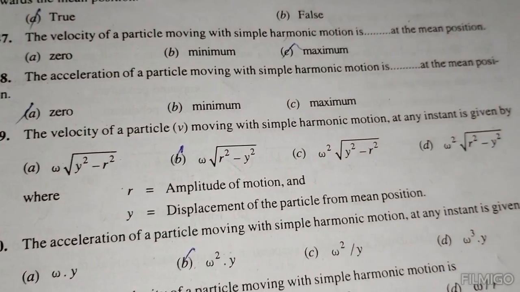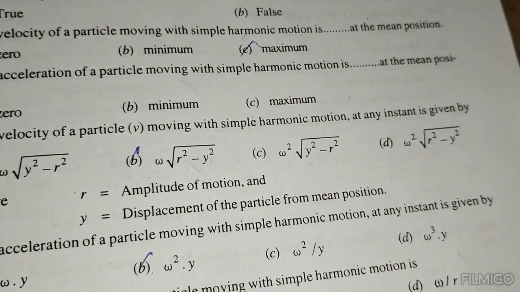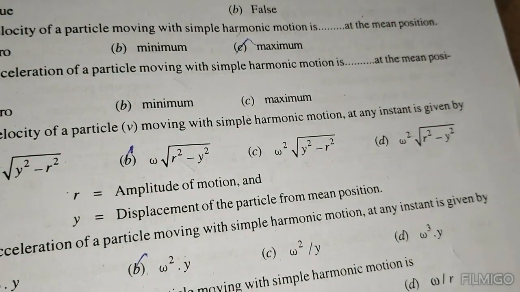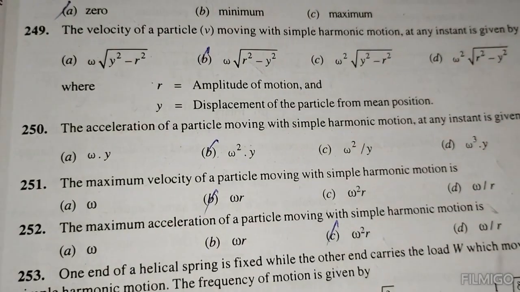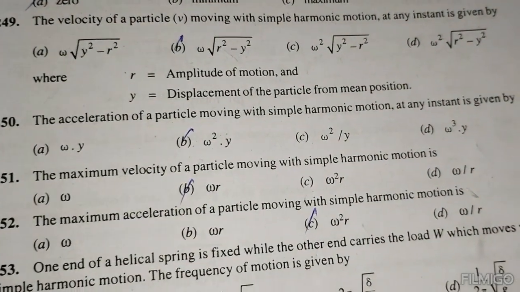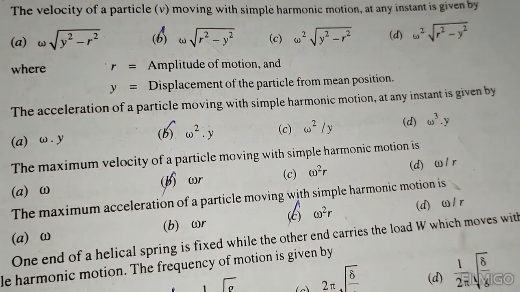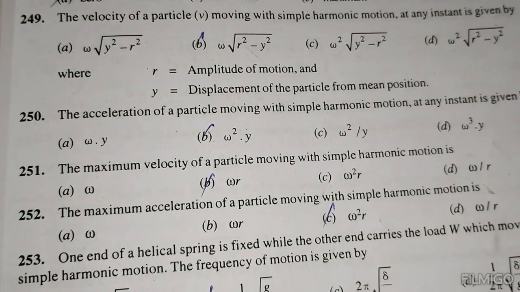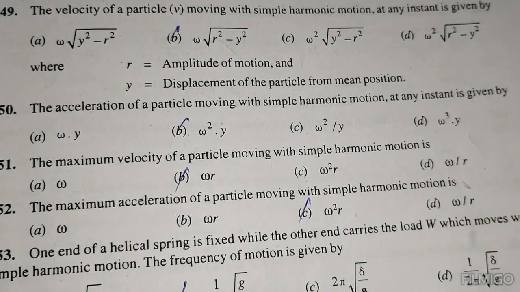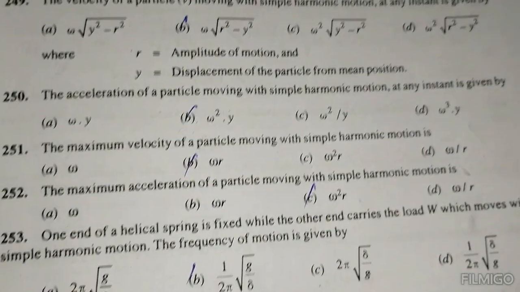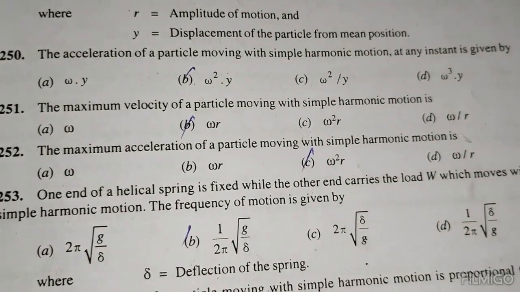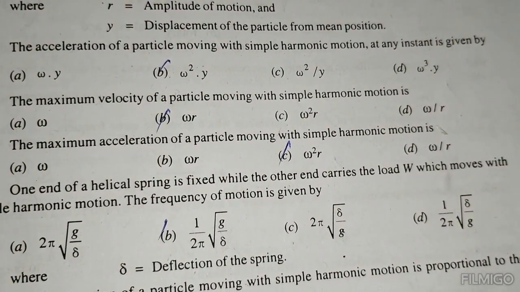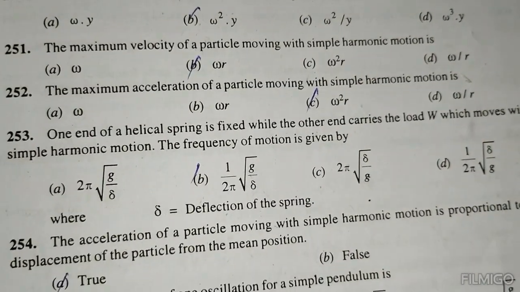The velocity of a particle moving with simple harmonic motion at any instant is given by omega root of r square minus y square. The acceleration of a particle moving with simple harmonic motion at any instant is given by omega square into y. The maximum velocity of a particle moving with simple harmonic motion is omega r. The maximum acceleration is omega square into r.